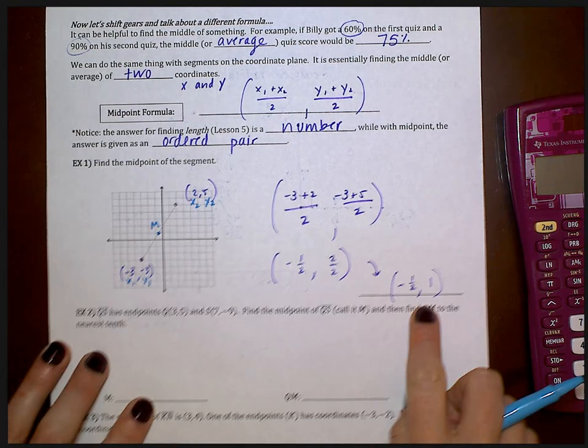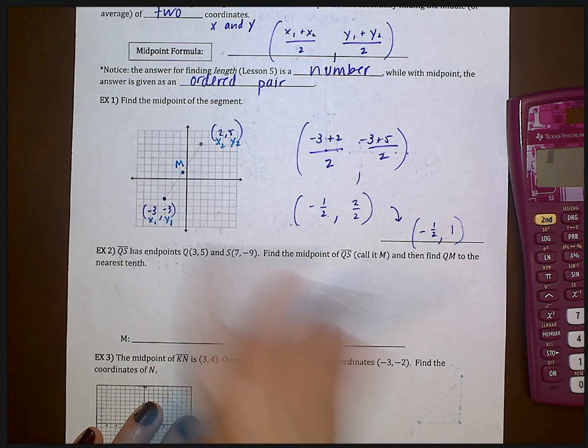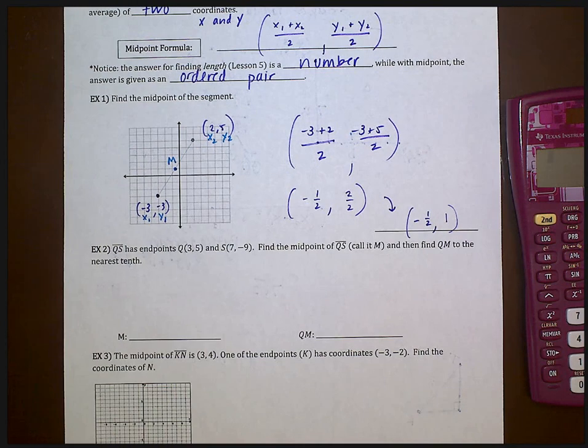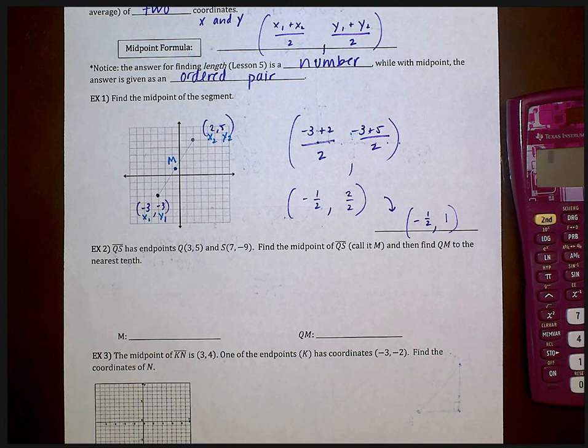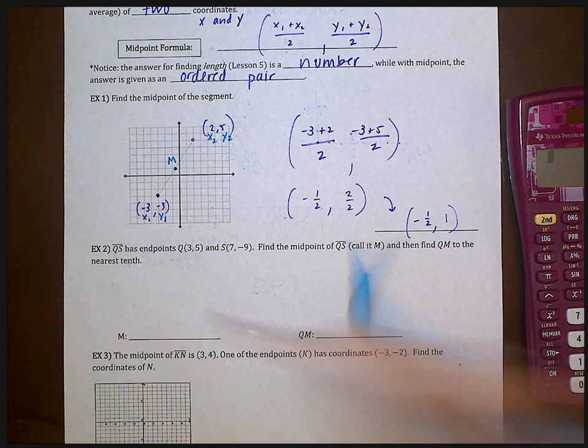Okay, so if you're asked to find the midpoint of the segment, it should be an ordered pair. It's a location on the x and y axis. Examples 2 and 3 kind of bump this up to our level. We're in geometry class in high school, so we should be able to do a lot more math than just averaging numbers. And they don't even give me the coordinate plane here, so watch what I'm going to do.